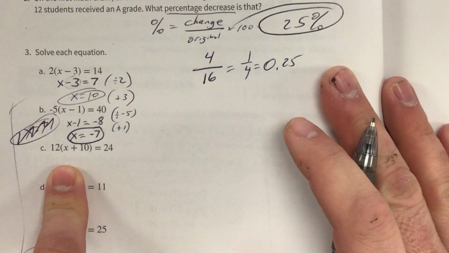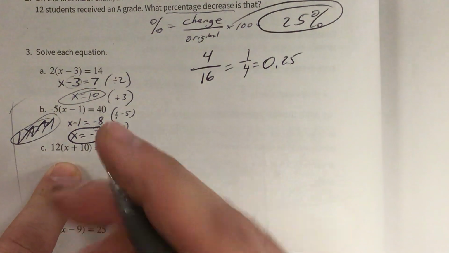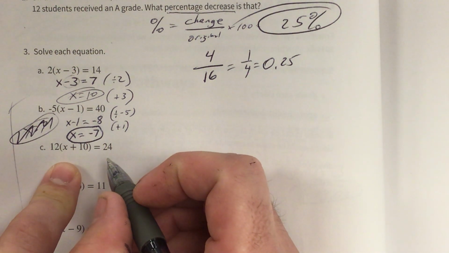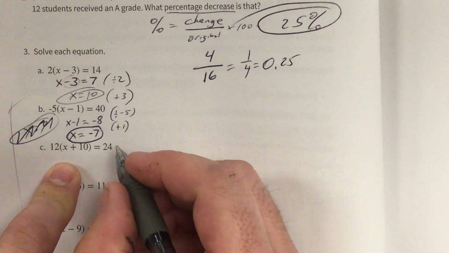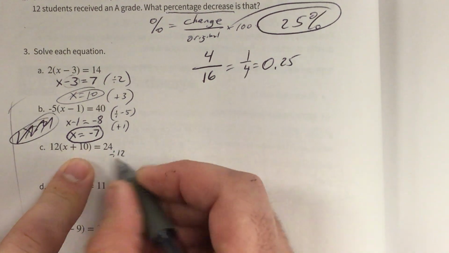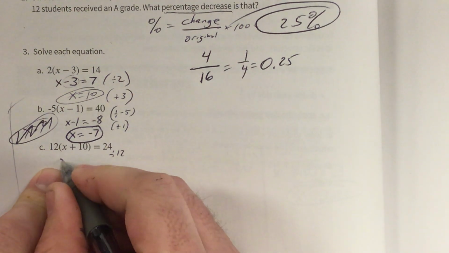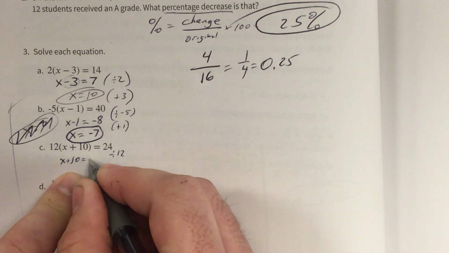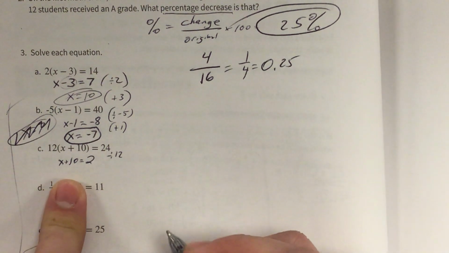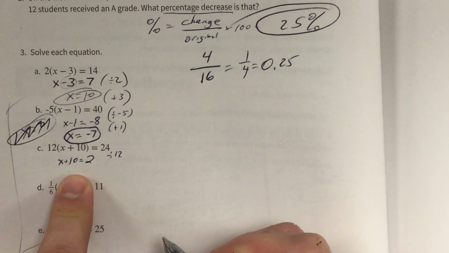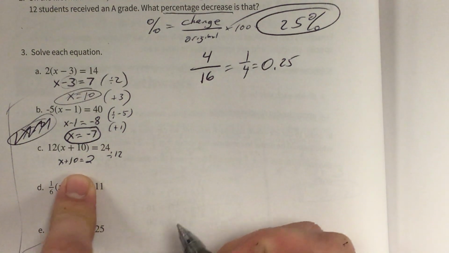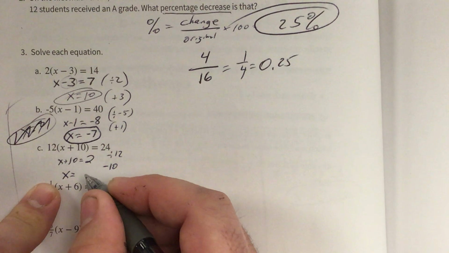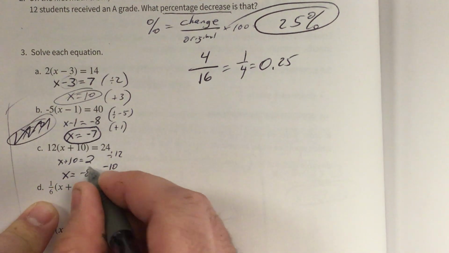Next one, first step. Divide by the number in front of the parentheses. So we're dividing by 12. That eliminates the 12. 24 divided by 12? 2. Opposite of a plus 10. Minus 10. 2 minus 10. -8.